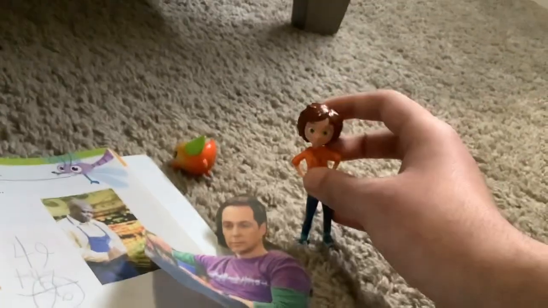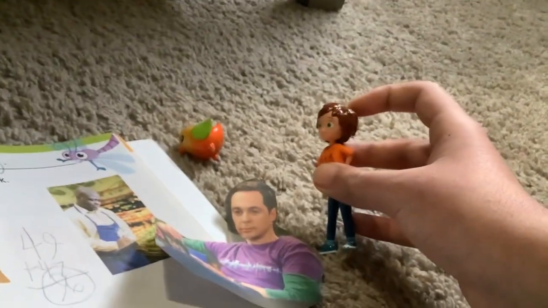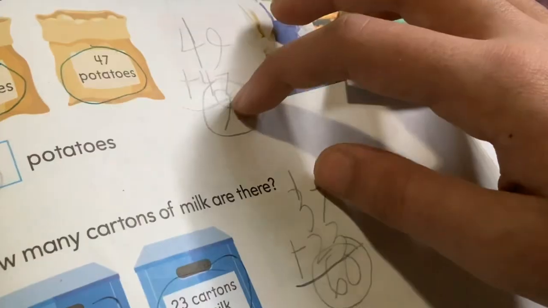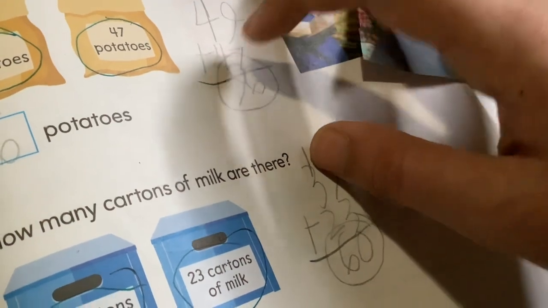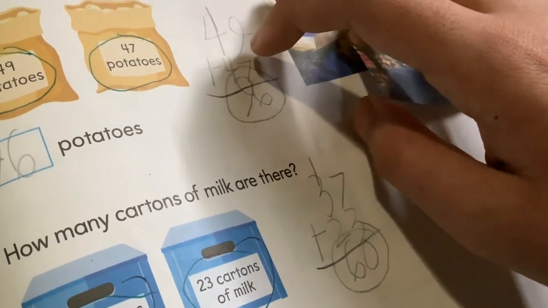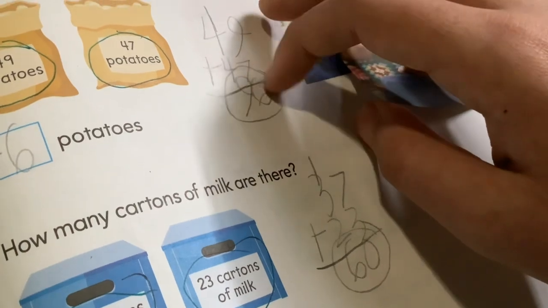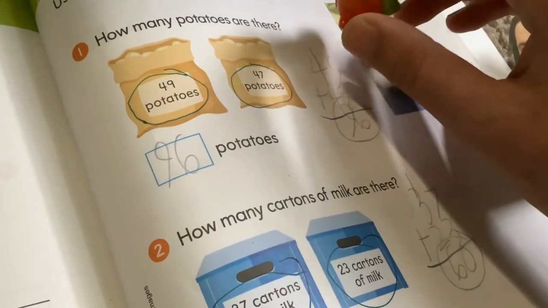Well, it's between 90 and 100. I know that much. I think it's 96. Let's see if you're right. Let's add them together. Let's see. 9 plus 7 is 16. Carry the 1 above the 9. 4 plus 4 is 8. Plus 1 is 9. It is 96. Yay! That's right. 49 plus 47 is 96. Well done.